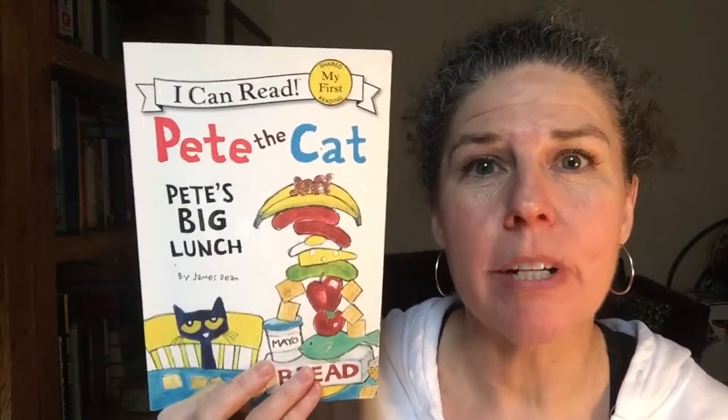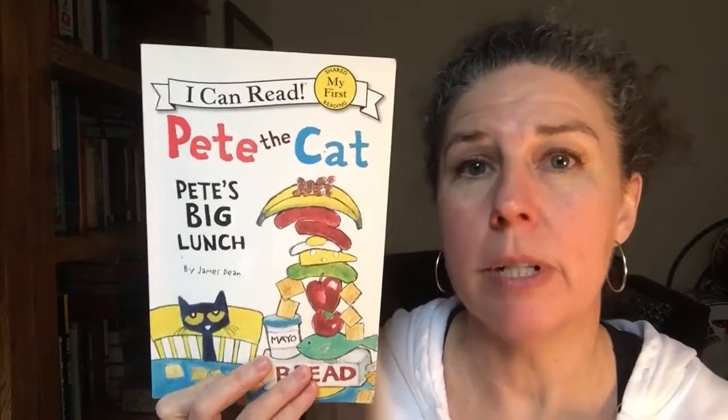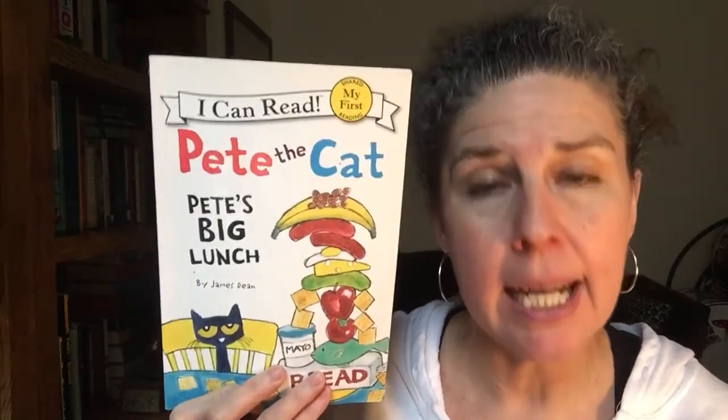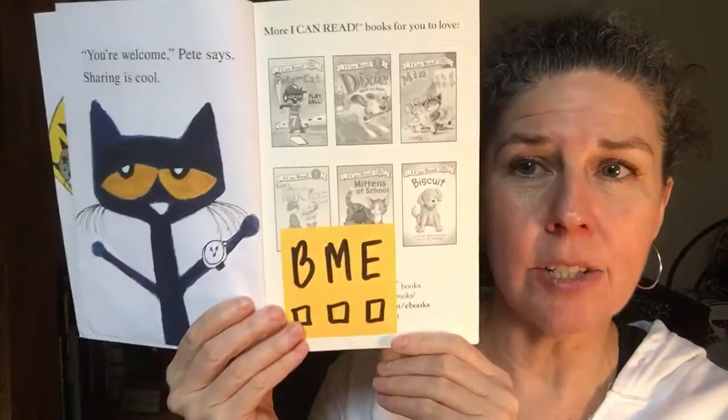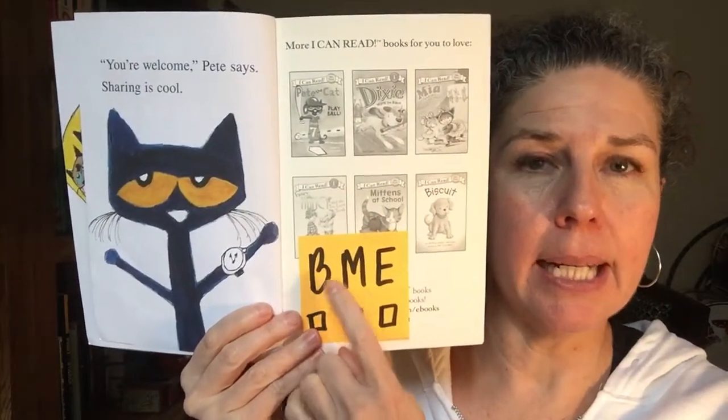And today we're going to focus on endings as we read. And then when we're all done reading, we're going to focus on retelling the story by telling what happened in the beginning, the middle, and the end. So before we start looking at the endings inside of the book, let's do a little practice.